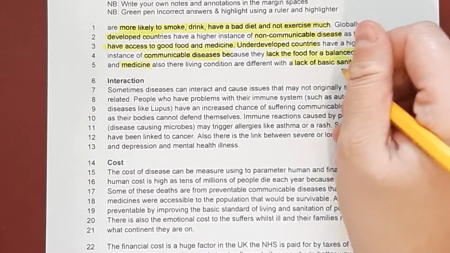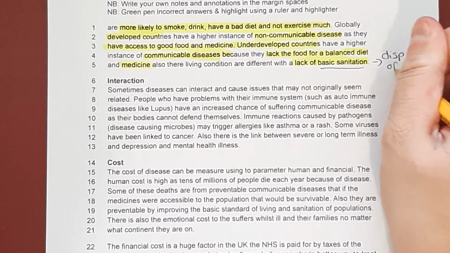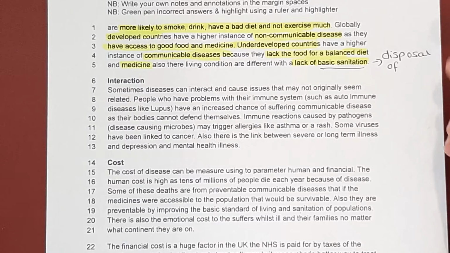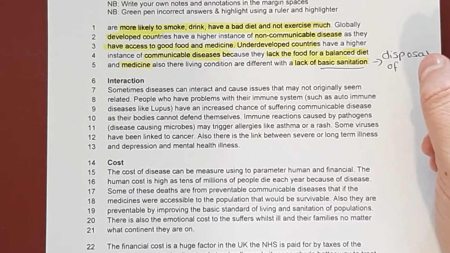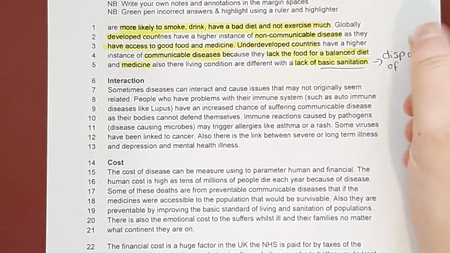So sanitation is the disposal of waste. We're talking about flushing toilets, running water, sinks, and sewers. They may not have any of these things, so they may have one body of water, a river or a lake, where the drinking water comes from, where they bathe, where all their wastewater after cooking and cleaning goes, and where all their feces and urine goes as well. So imagine drinking water contaminated with your own feces. The water is going to be very, very dangerous to be drinking.